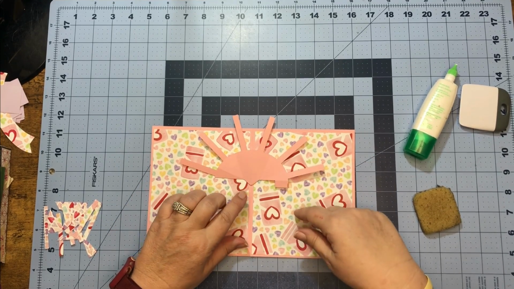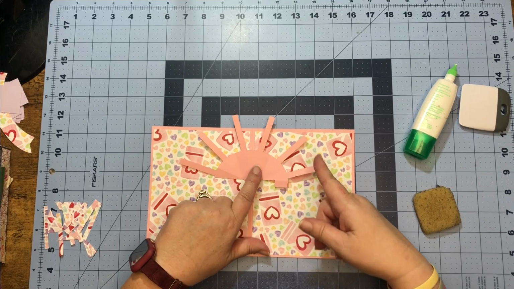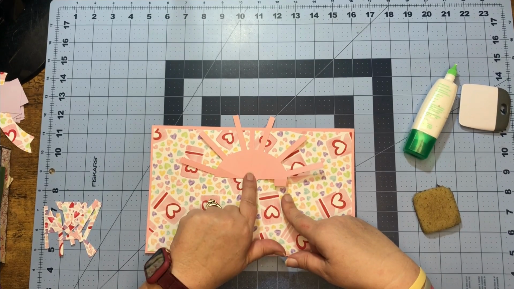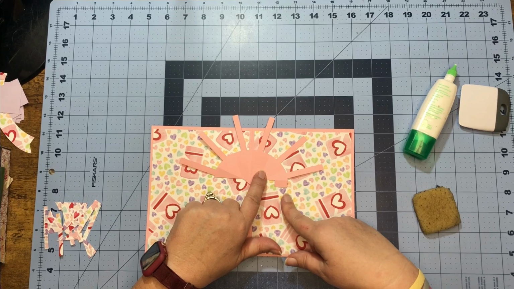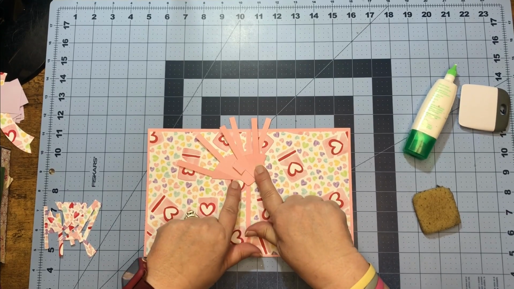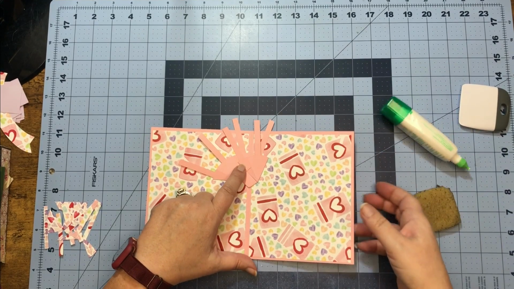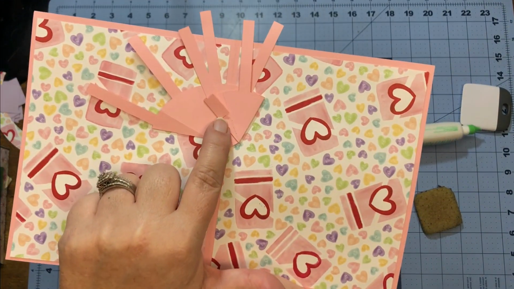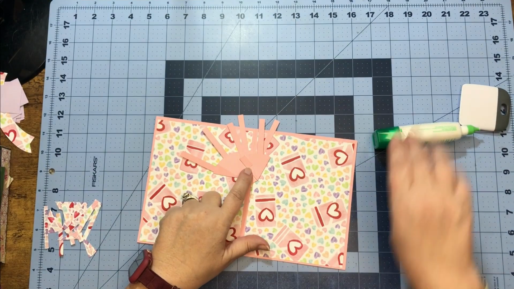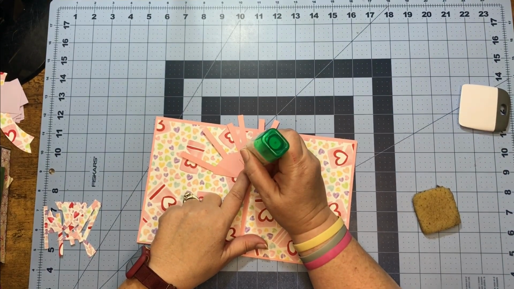And then we're going to do the same thing to the other side, to our right side. So here's our center. There's our first score line to the right. Fold it back. Take our little tab and fold it into our mechanism. So it should look like that. And then we're just going to put glue on that tab.